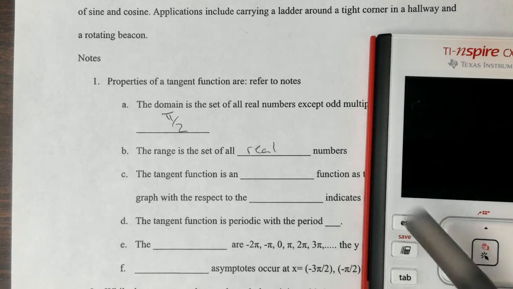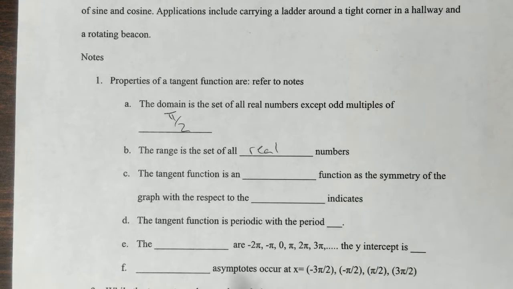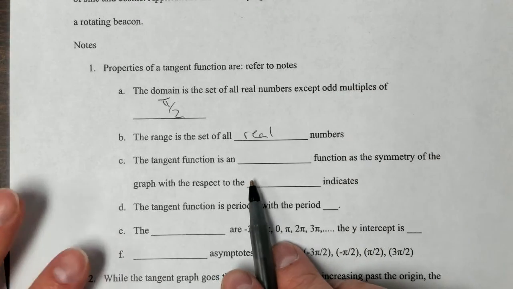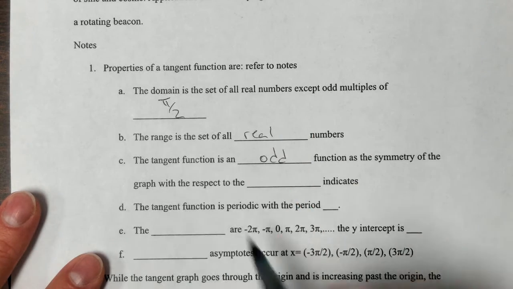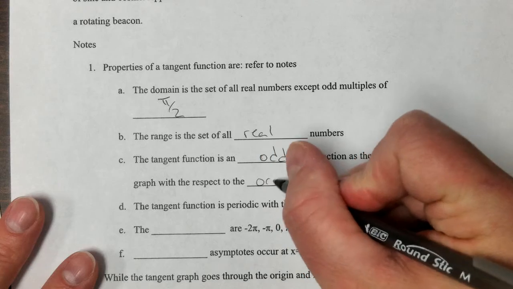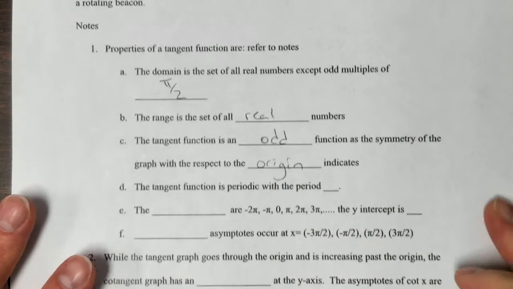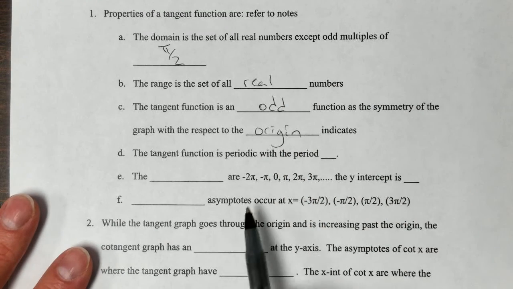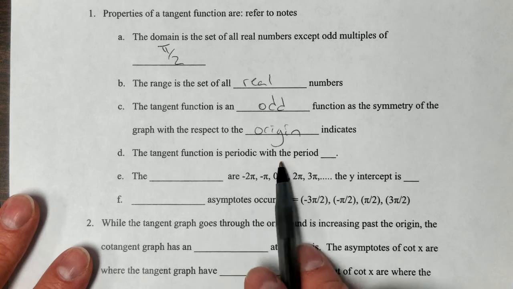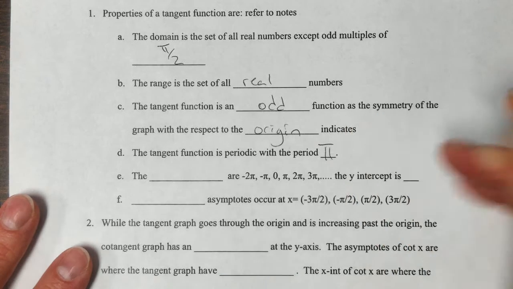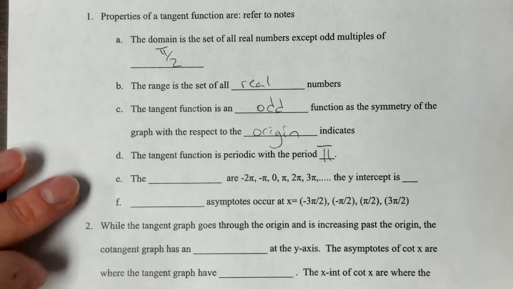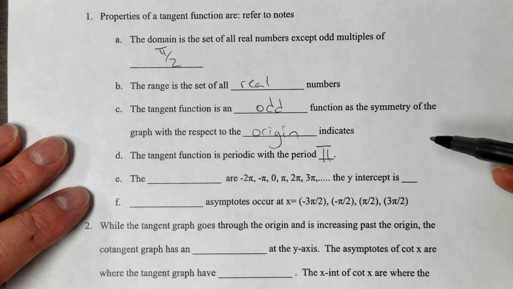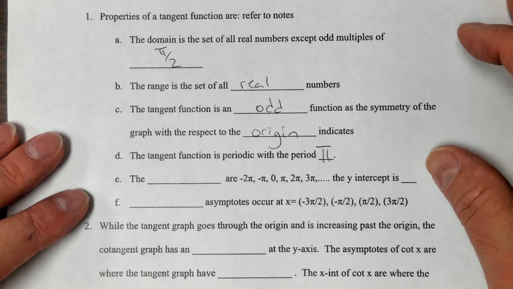Alright, so we have the range as the set of all real numbers. The tangent function is an odd function since it's symmetric to the origin. The tangent is periodic with period pi. So remember, tangent and cotangent are the ones that are pi.